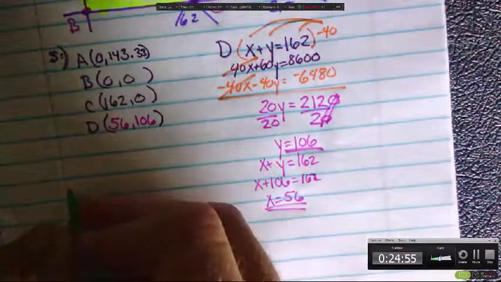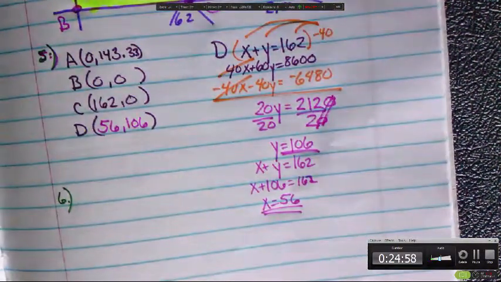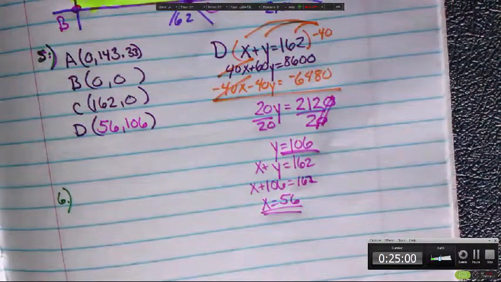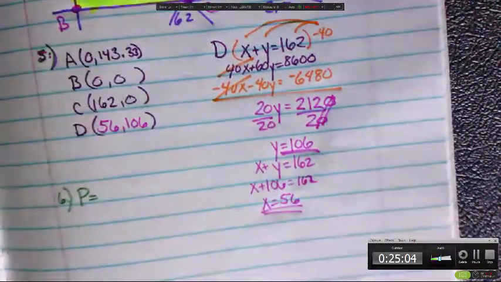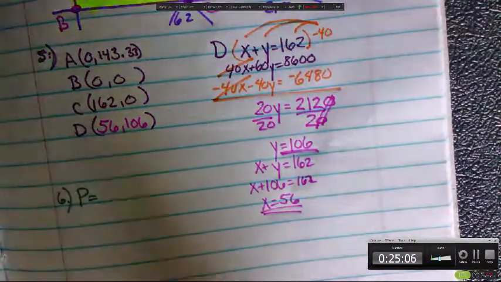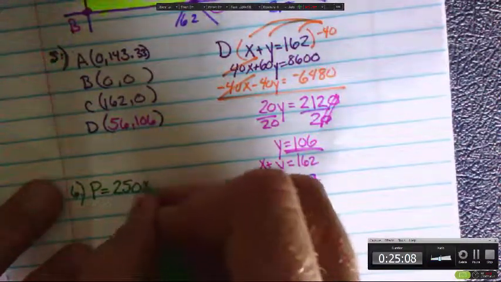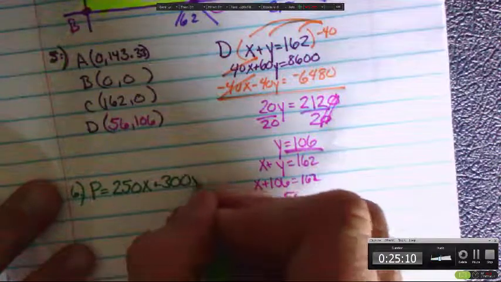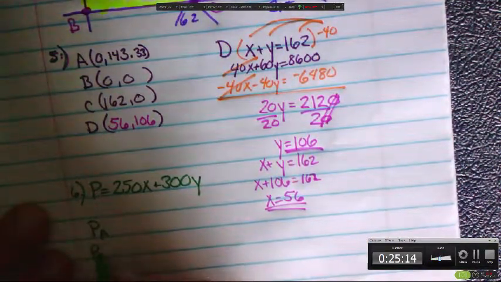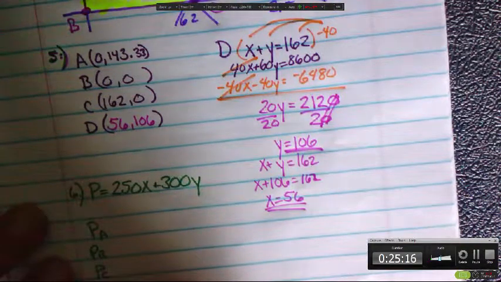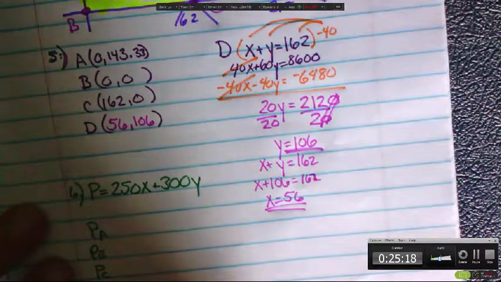Step 6 is to plug the vertices into the objective to find the optimal answer. So we're going to go back to our profit equation. That's our objective function. 250x plus 300y. And we're going to find out what's the profit of vertex A? What's the profit of vertex B? What's the profit of C? And what's the profit of D?